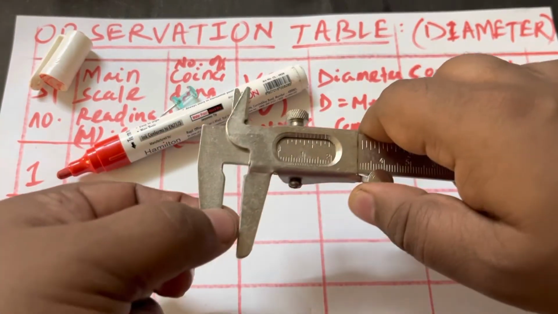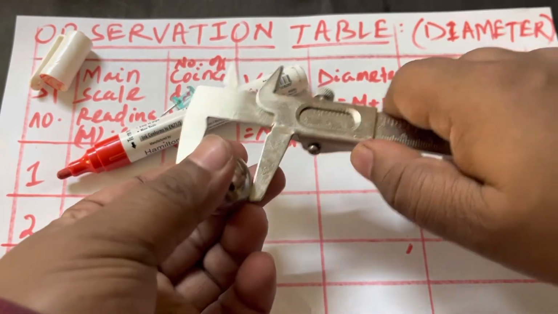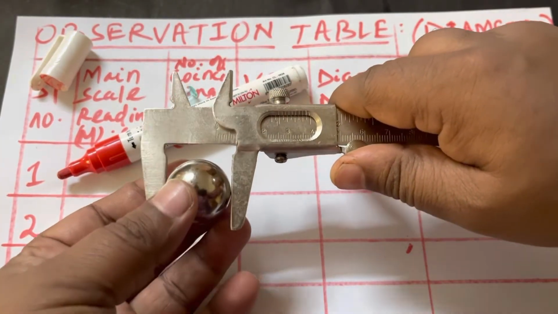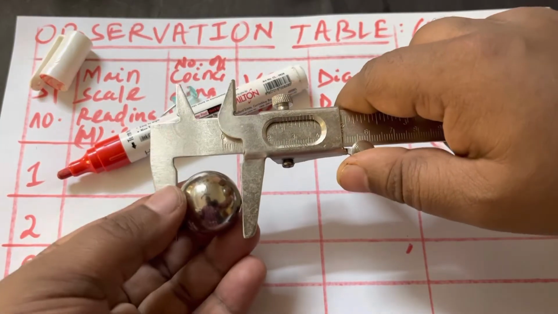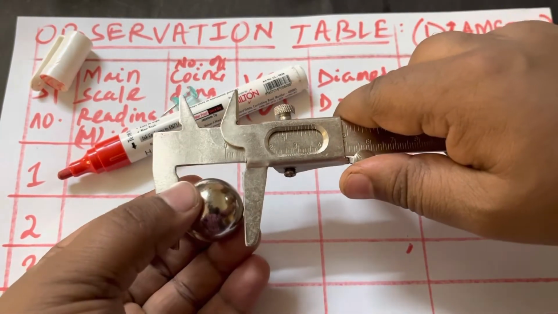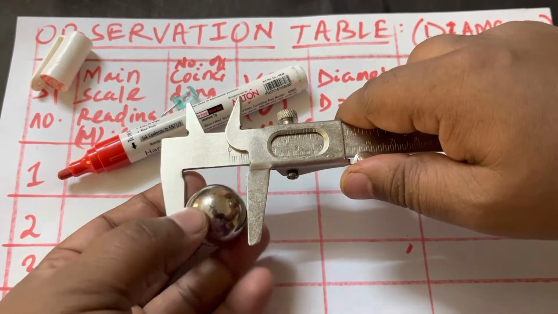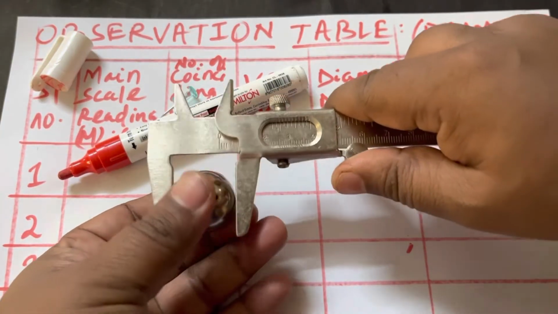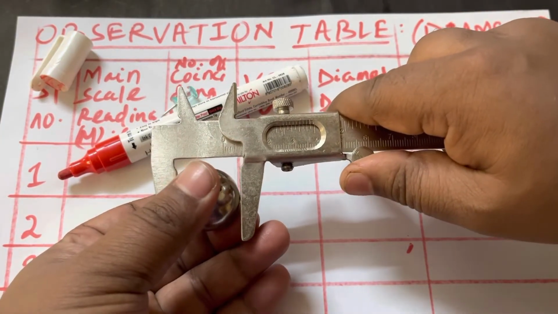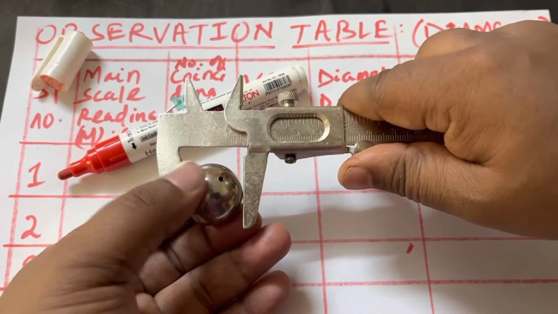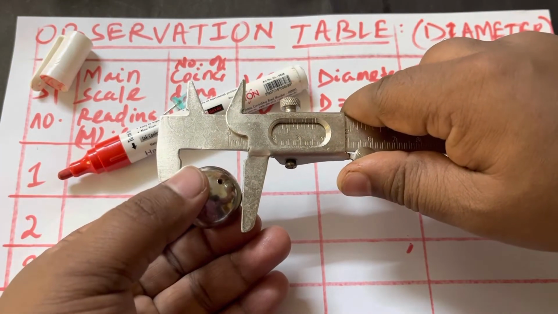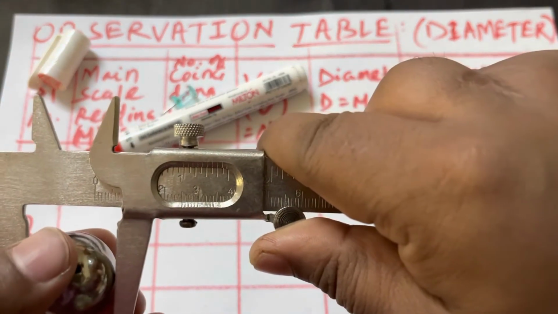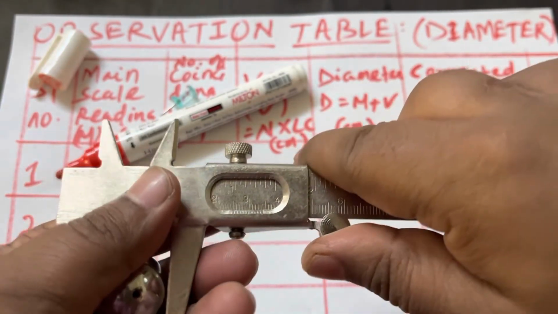This is the upper jaw and this is the lower jaw. So you can put it in between these two jaws, and you have to just tighten it so that it will not fall down, and try to keep it in between the jaws properly, so that it will be at the midpoint. Okay, so now it's in between the jaws, it's tight. Now you have to look at the reading. So how will you take the reading? This is very important.